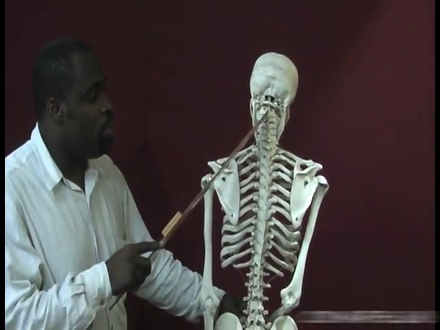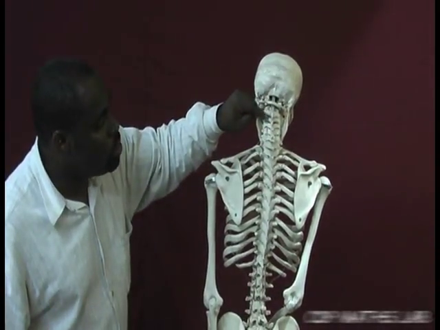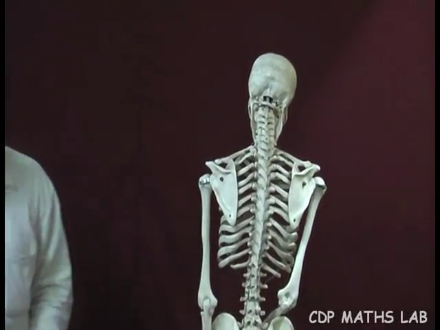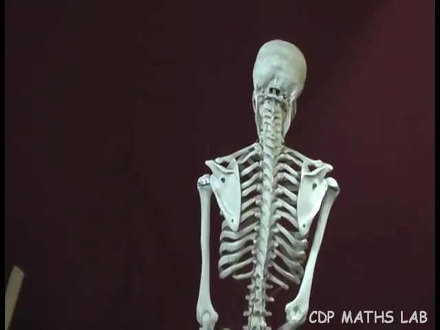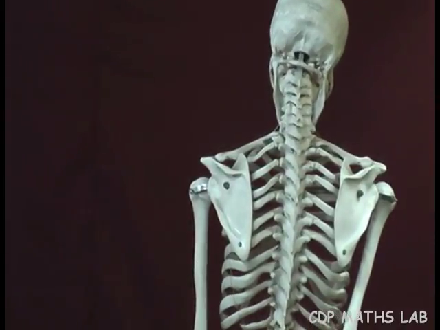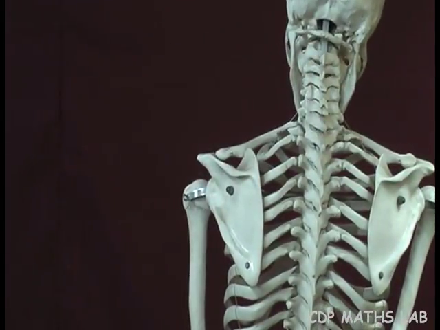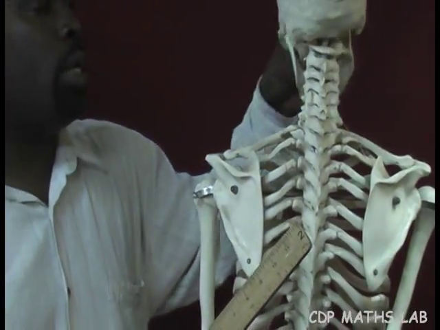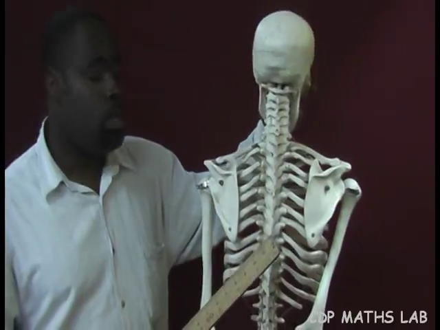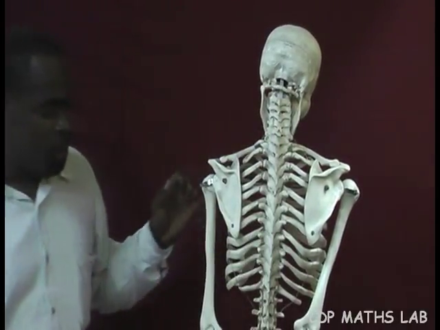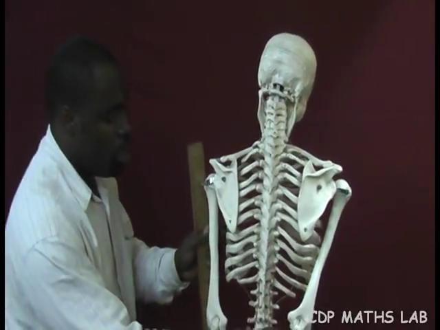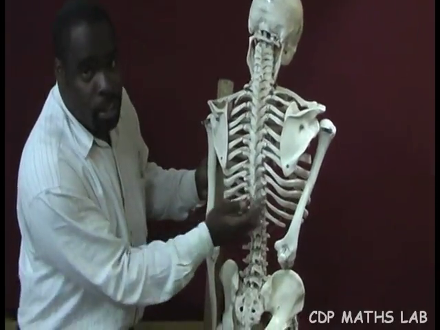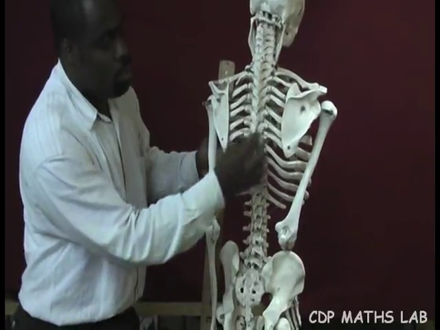The first 7 bones, 1, 2, 3, 4, 5, 6, 7, are called the cervical vertebrae. The cervical vertebrae are the bones that allow the head to what? Rotate. Good? And then the next 12 bones, of which the rib cage, as you can see, is attached to the vertebral column.